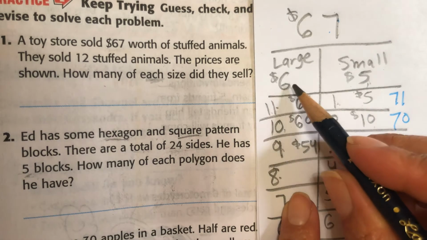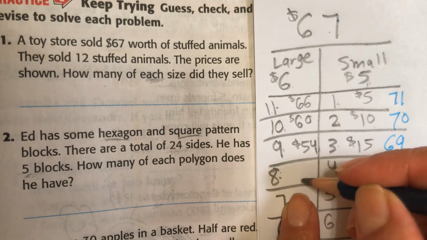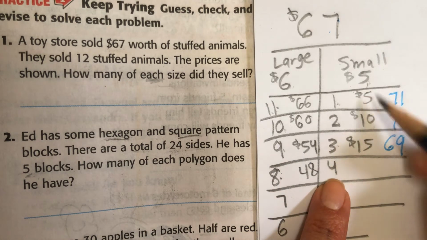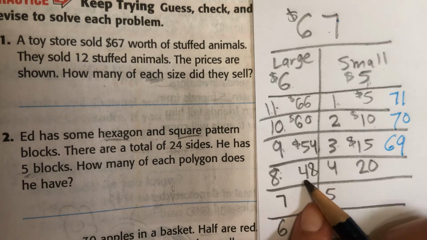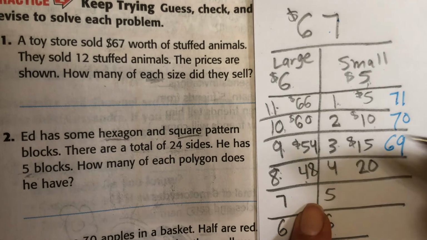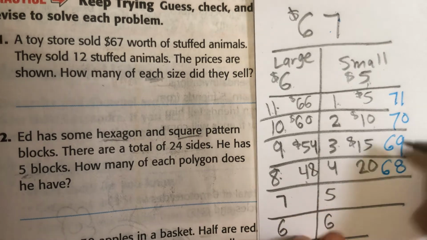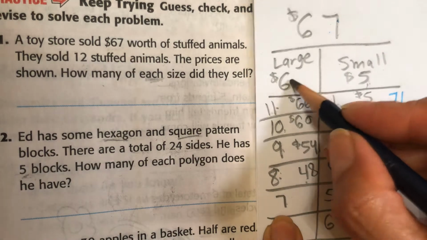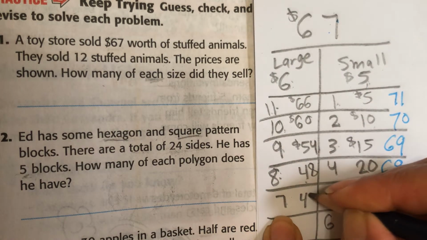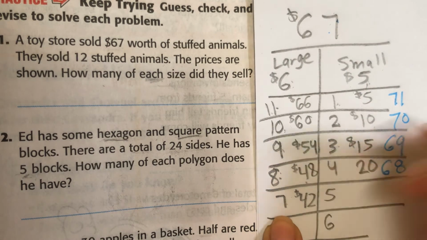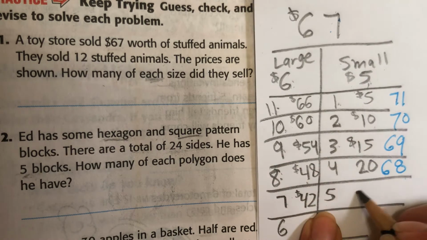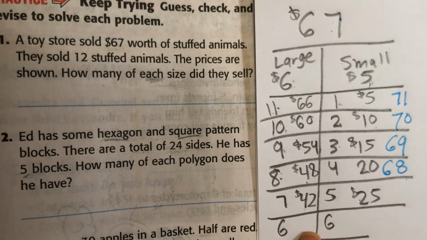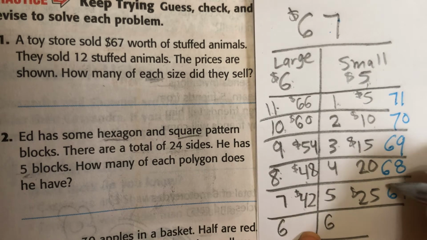8 of the $6 one, 8 times 6, 48. 4 times 5, 20. 48 plus 20 is 68. Nope, but I'm getting closer. 7 of the $6 one is 7 times 6, 42. 5 times 5 is 25. So 42 plus 25 is $67. So that's your answer.